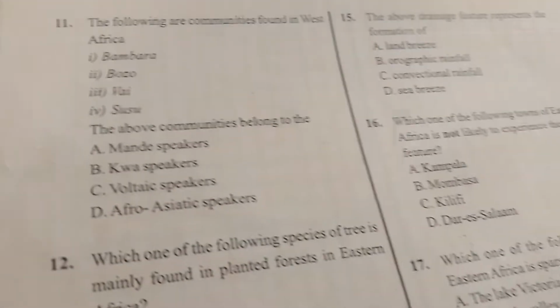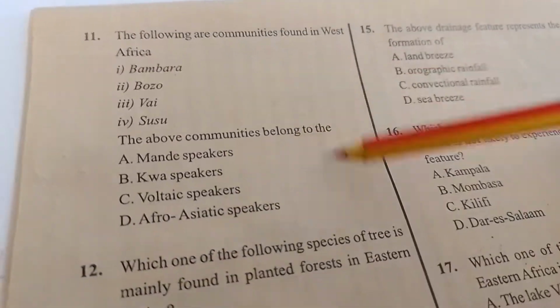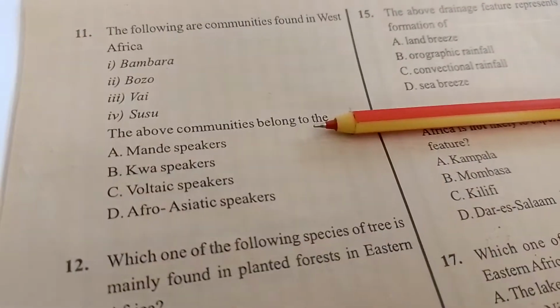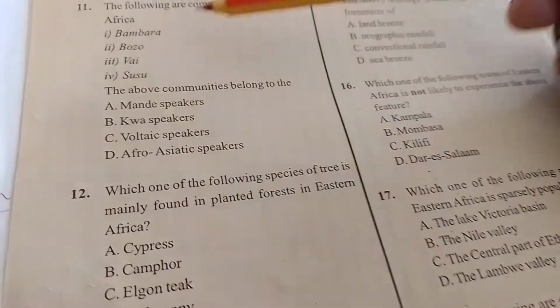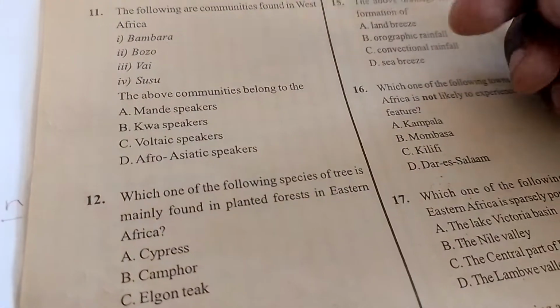Wind sock. If we can proceed to the next page, we have question number 11 asking learners to name some members of the western part of Africa. Let us be very careful, because this question might be tested in an exam at the end of the year, both for grade 7s and grade 8s. They're asking about these members: the Bambara, Bozo, Vai, and the Susu. I have given the formulas of these members.